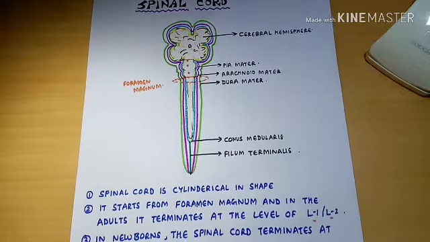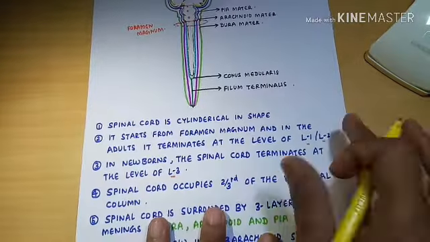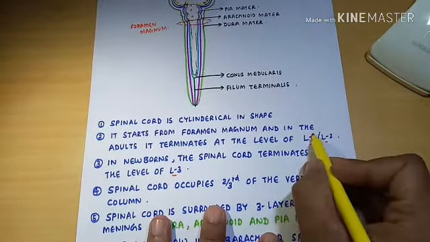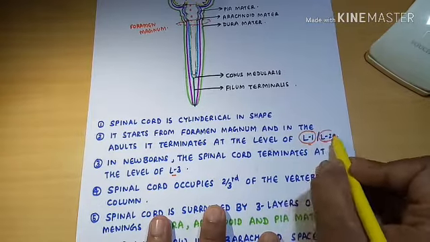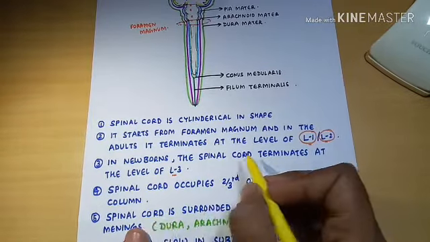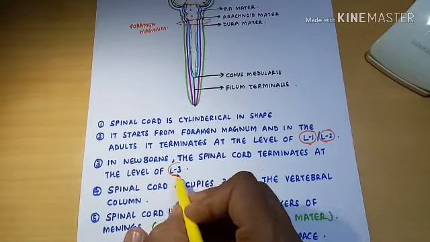So the spinal cord is cylindrical in shape, and it starts from the foramen magnum and ends at the level of lumbar first or lumbar second in adults, whereas in newborns it will terminate at the level of lumbar third.